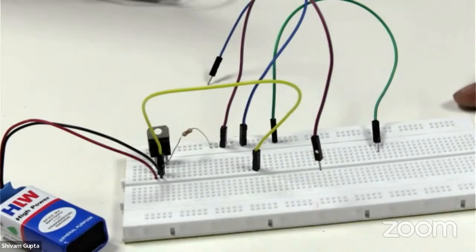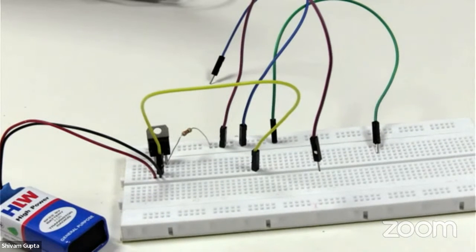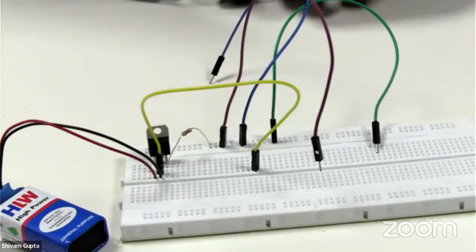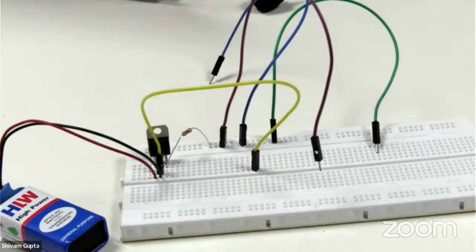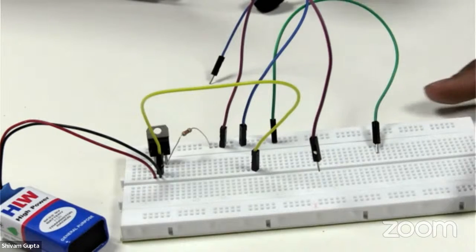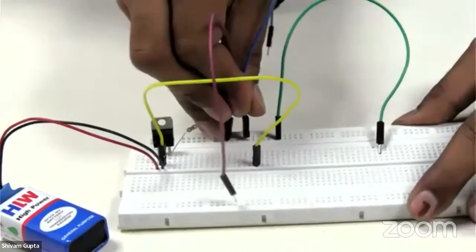Okay. So now the circuit is in full screen. Okay, so right now I'm removing all the wires.